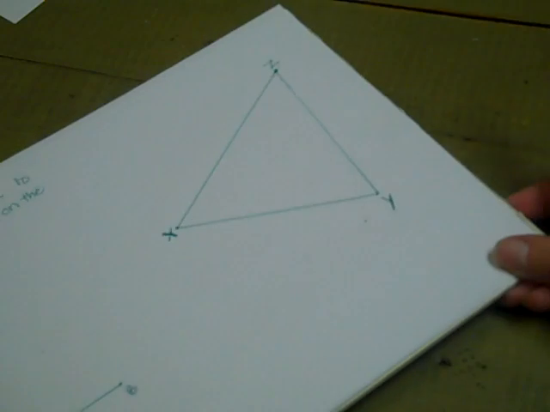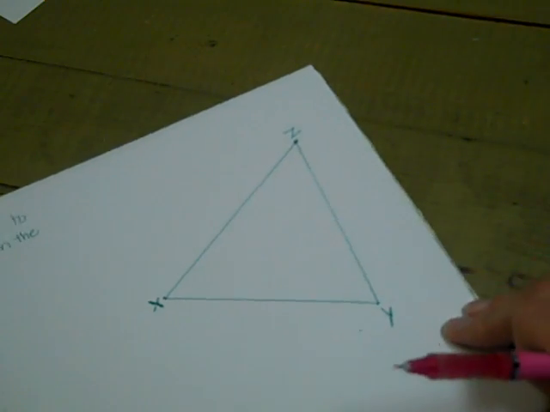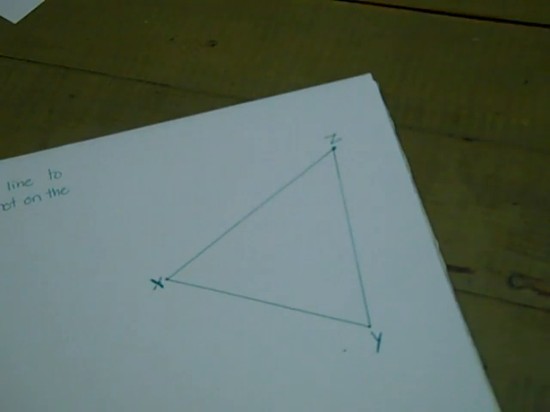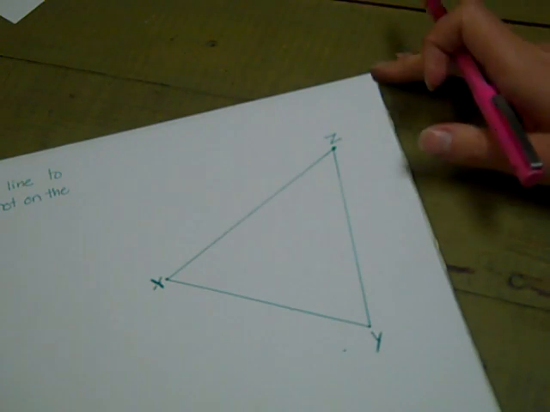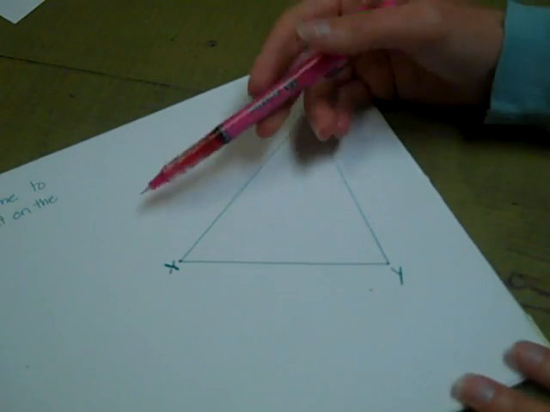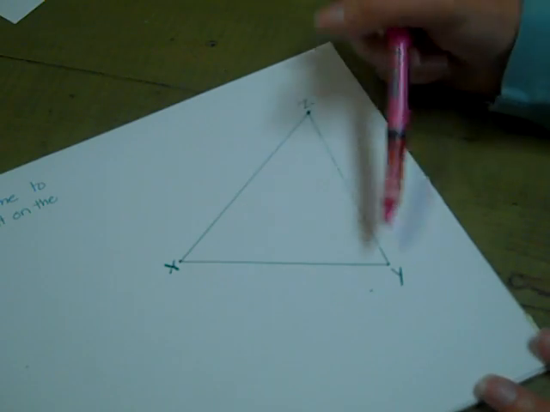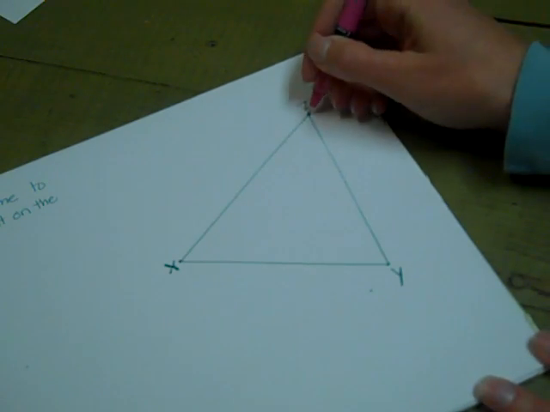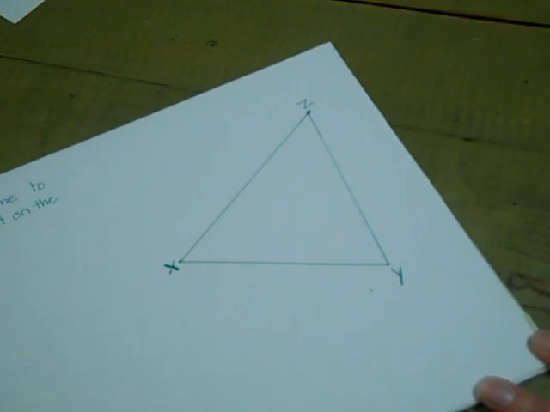Okay, we're going to do these same steps again for our triangle, just like we did with the other triangles. We need to have a point not on our line, so I'm going to look at line XY, and I'm going to use point Z since Z is not on line XY.